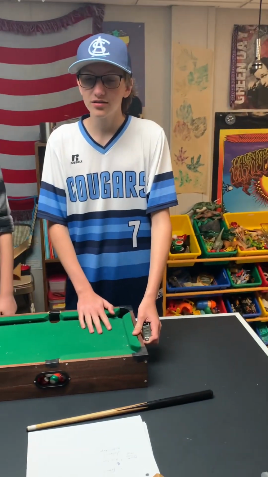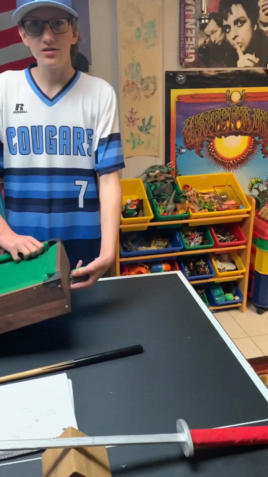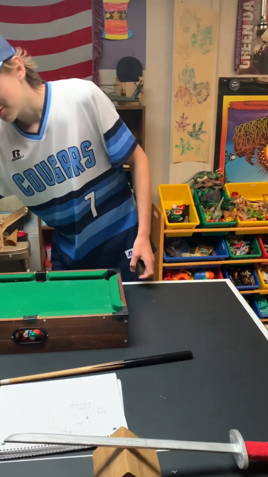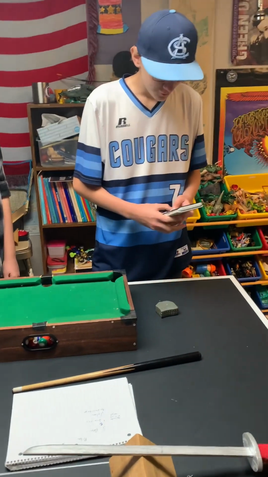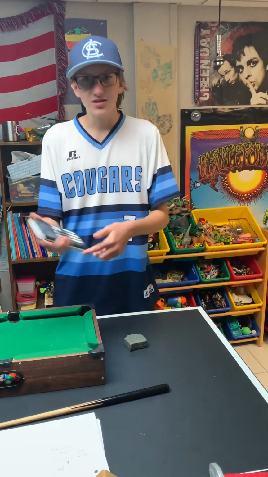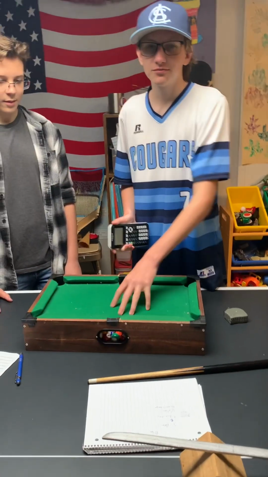Oh wait, hang on. No, it's not, because we also have to find the bottom base. So that's another 240 that we have to add to that. So 240 plus 240 plus 256 is 736 inches squared for this whole pool table.